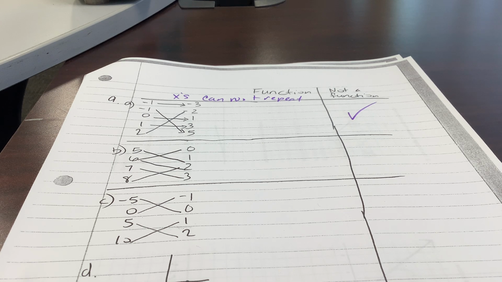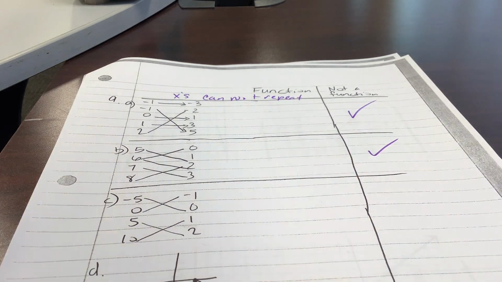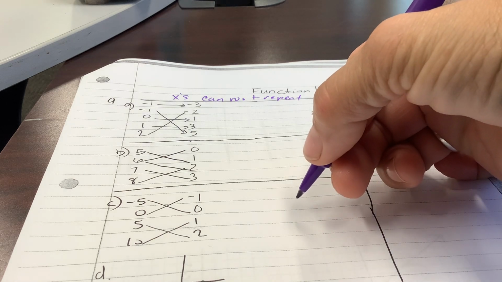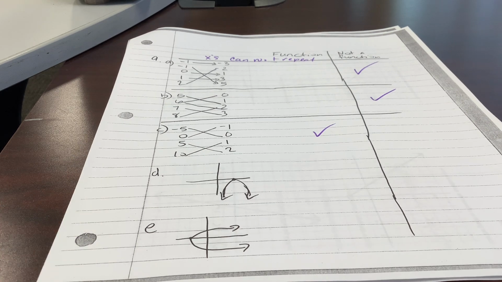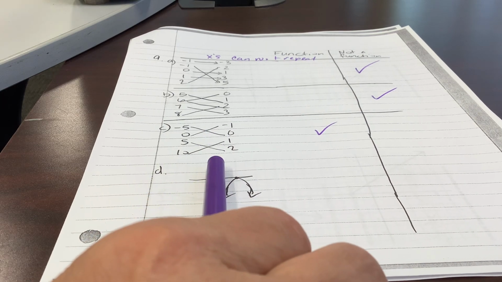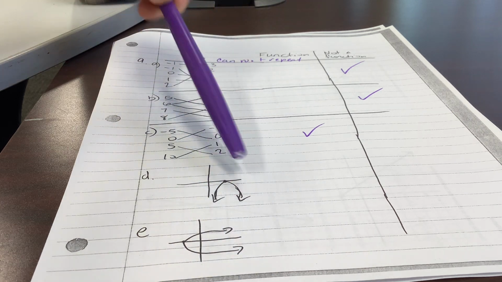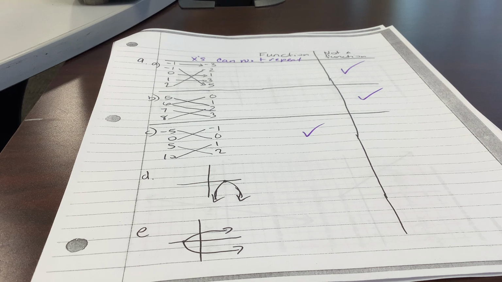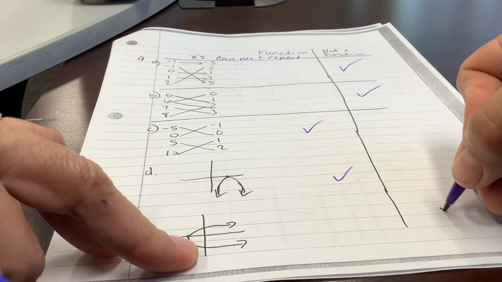B doesn't cheat. The 6 goes to two different places. So it is not a function. C, every number is different and they're not going to two places. So it is a function. D has to pass the vertical line test. Vertical line, it can't cross more than once. So notice E, if I draw a vertical line, it's going to cross more than once. D is going to continue to get wider and wider forever. So this one is a function, and this one is not a function.